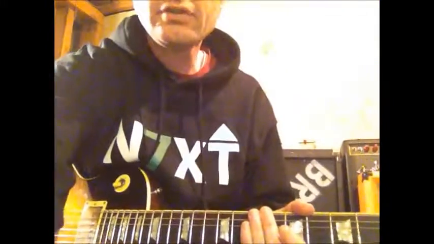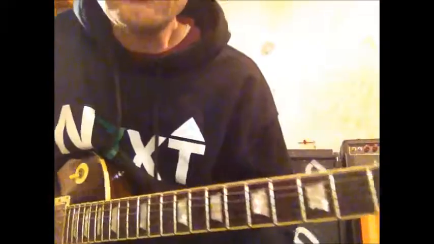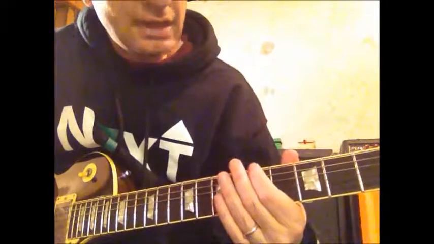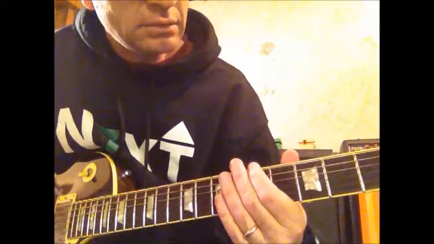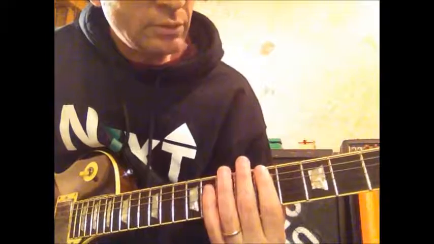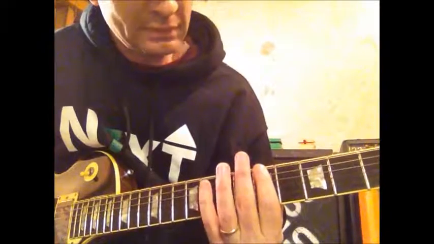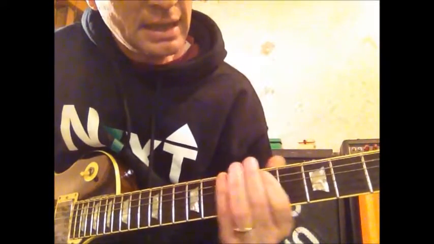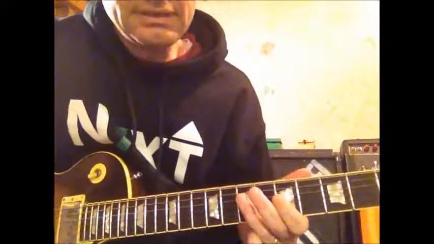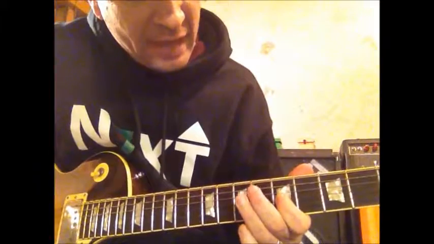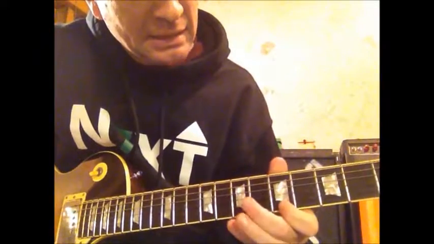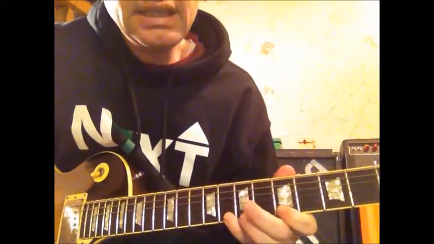Okay. The first one, remember we're doing all of these in the key of A. The first one was rooted on the E string at the 5th fret in the key of A, and we played E5, E8, A5, A7, D5, D7, G5, G7, B5, B8, E5, E8.